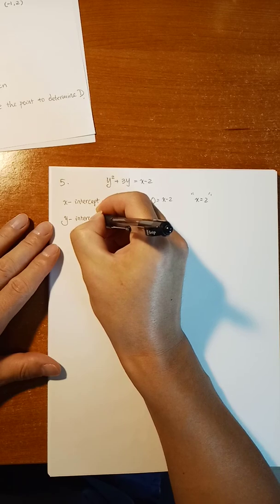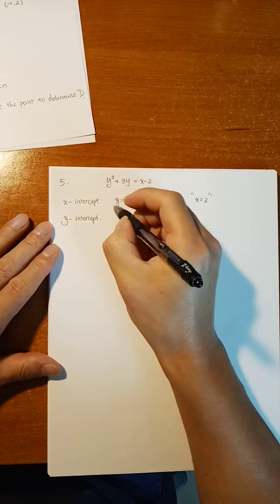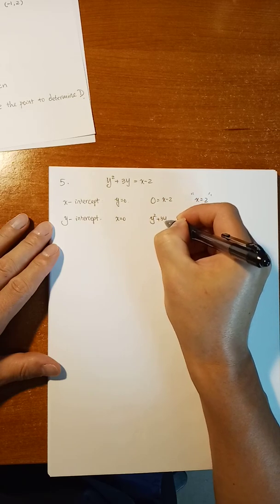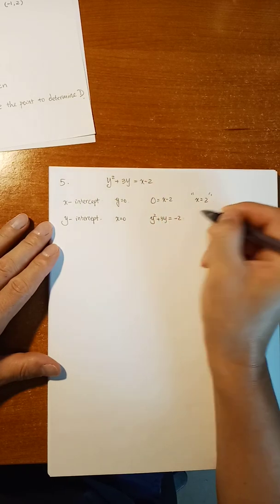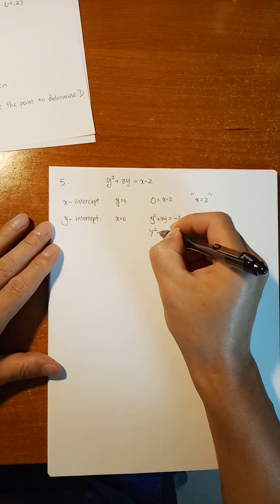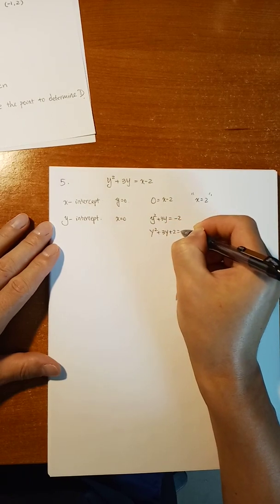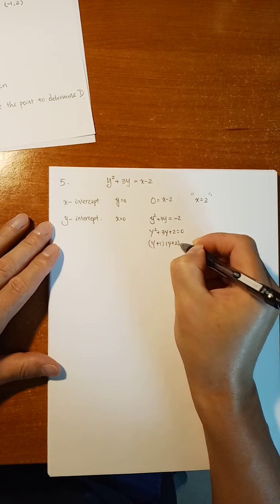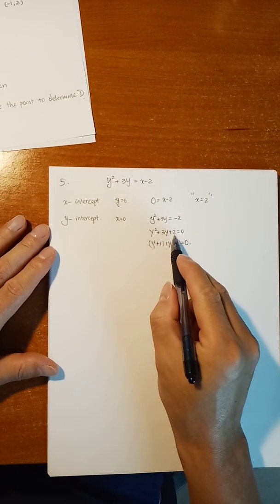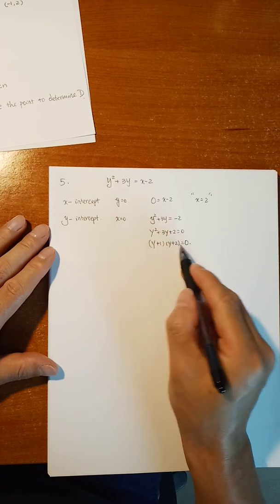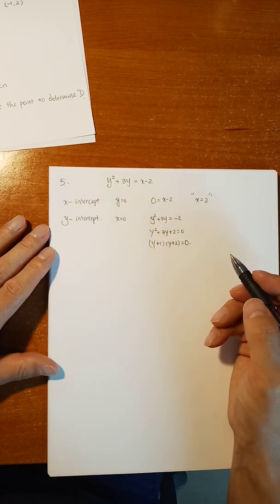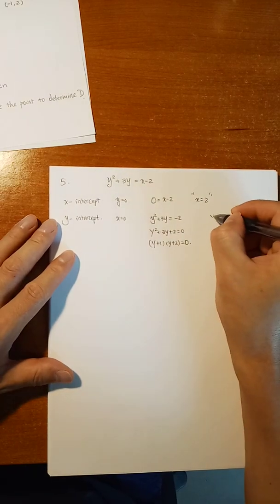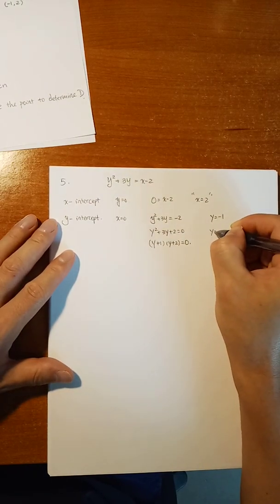Y-intercept, x is 0. X is 0, you get y squared plus 3y is equal to 0 minus 2, negative 2. So it is y squared plus 3y plus 2 is equal to 0. And y plus 1 times y plus 2 is equal to 0, right? You break this 2 as 1 times 2, and 1 plus 2 is 3. Cross factorization. And then you get y is -1, y is -2.